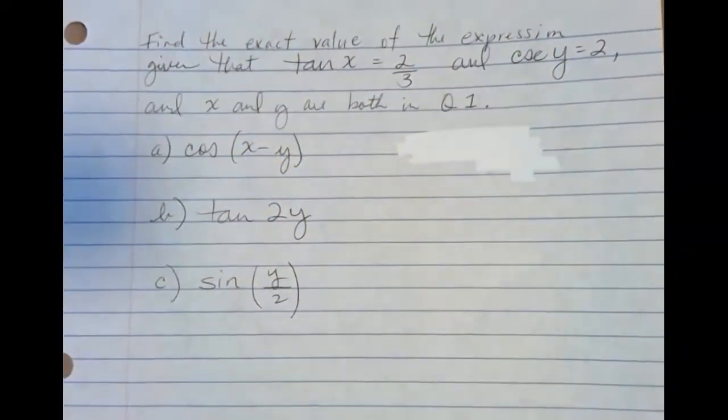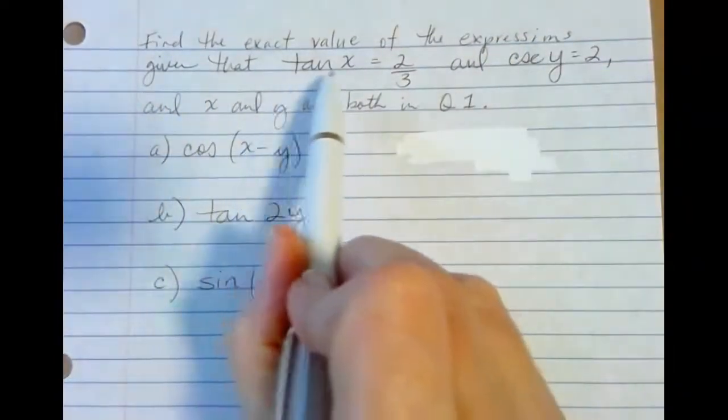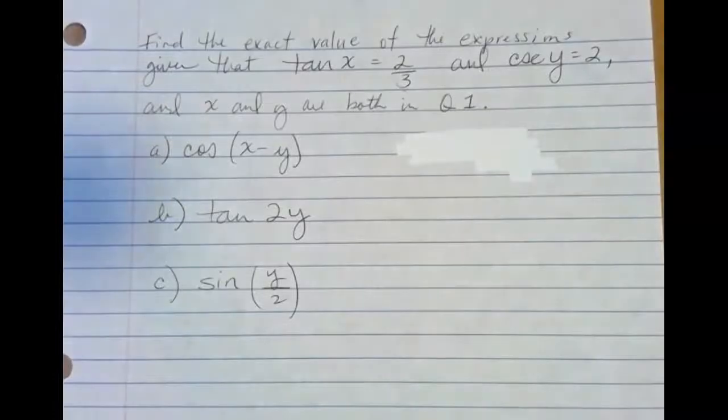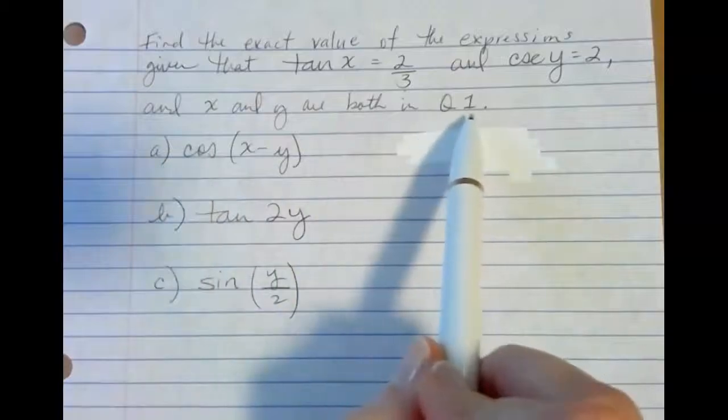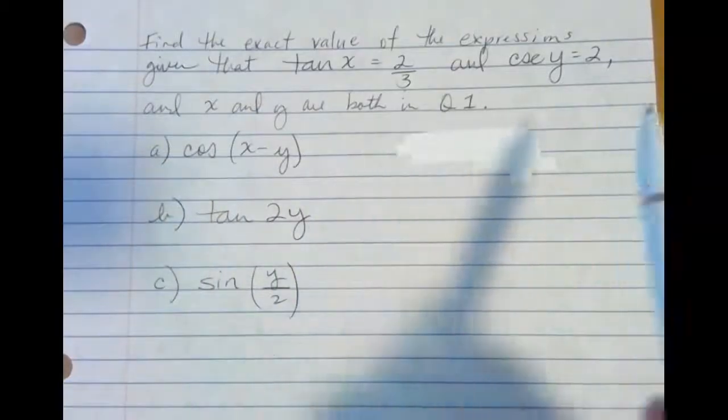Okay, so this has got a lot going on, and sorry, I had to use the magic tape there. So find the exact value of the expressions given that tangent x is 2/3 and cosecant y is 2. So we need to find x and y given that they're both in quadrant 1.